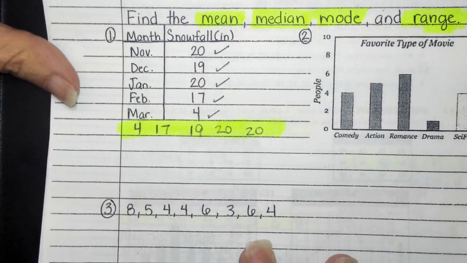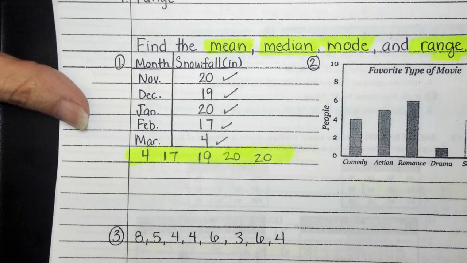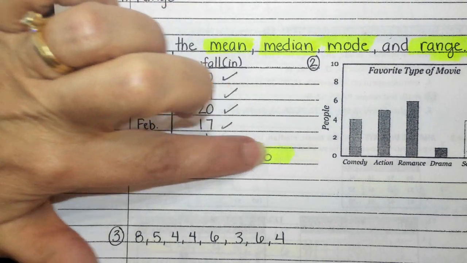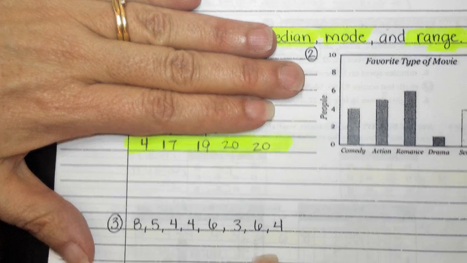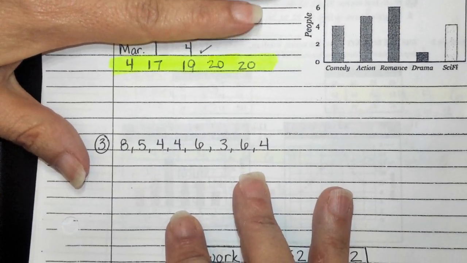Okay, so I'm going to move up now, because here's the deal. When you rewrite these from least to greatest, I need you to ignore those now. So I'm going to go up to this one.